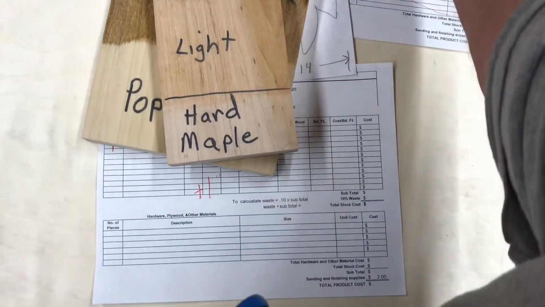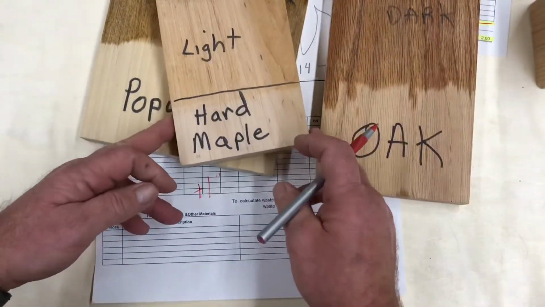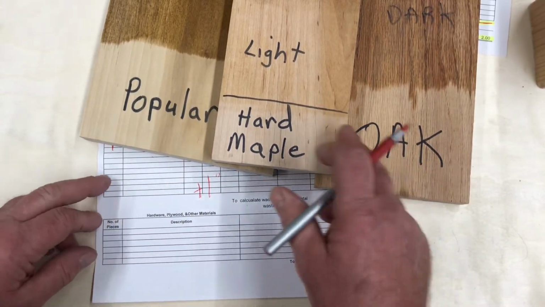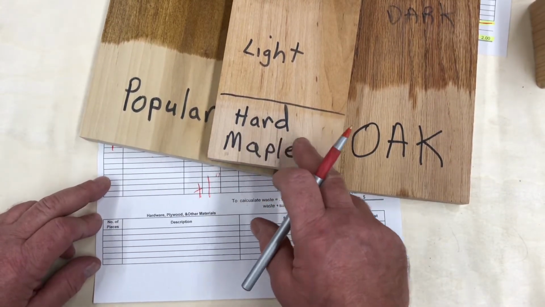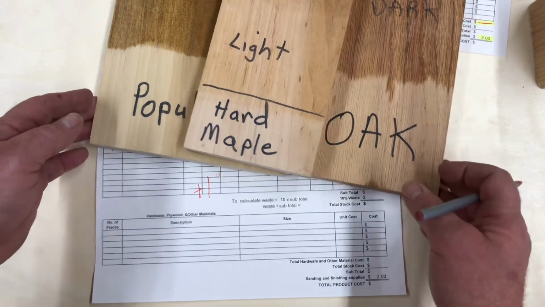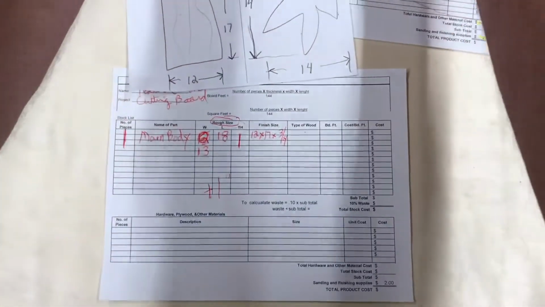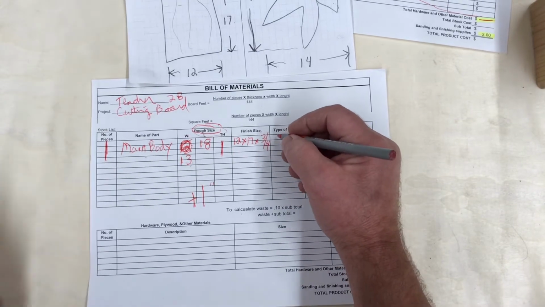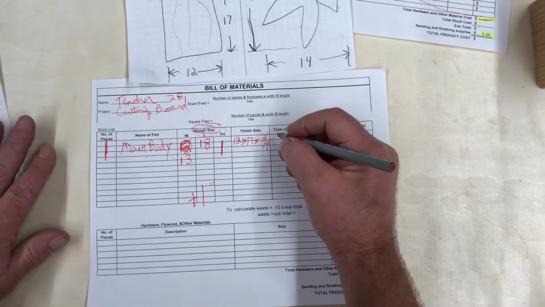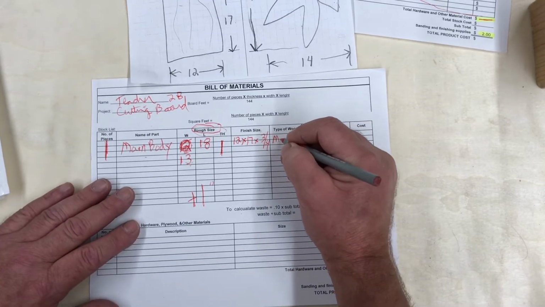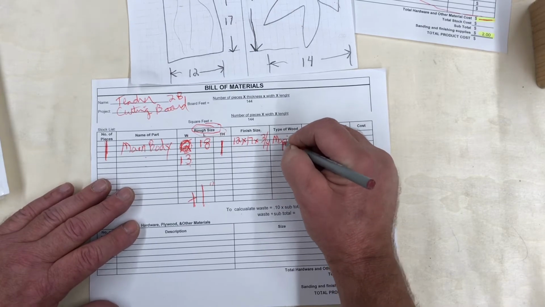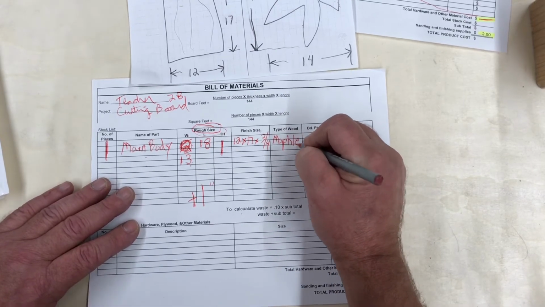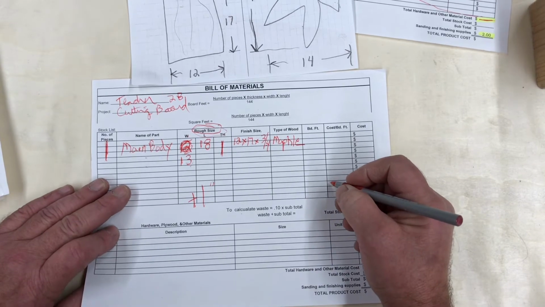We had our choice of oak, hard maple, or popple. Remember we talked about the properties of these particular woods for you to use. Now I am going to choose maple. Maple is what I'm going to do for a cutting board. So I'm going to choose maple.